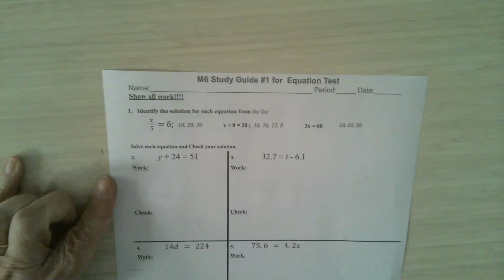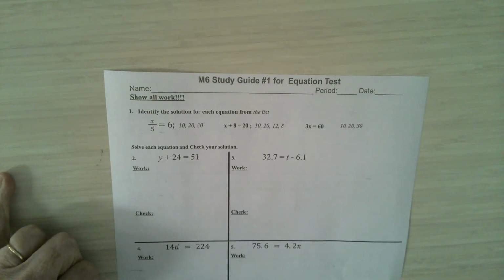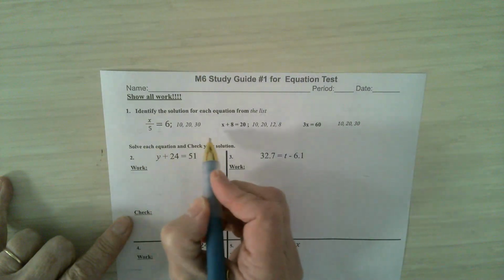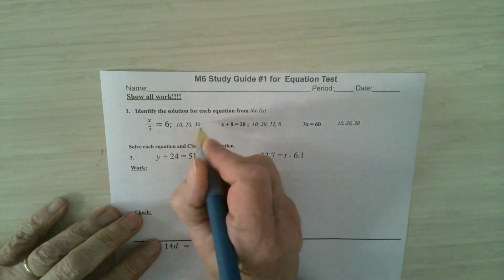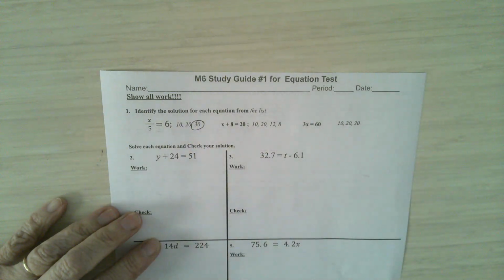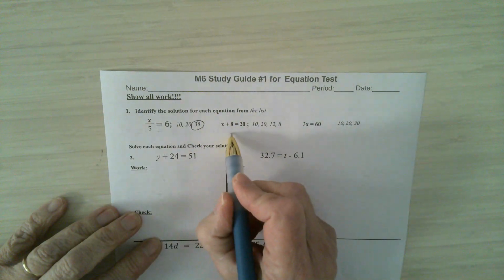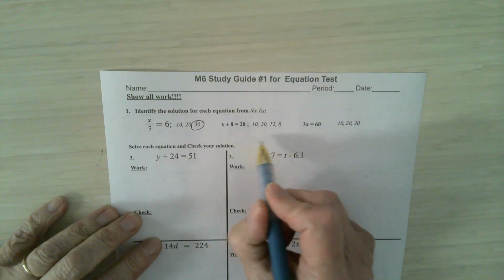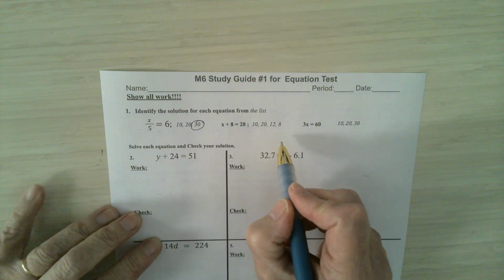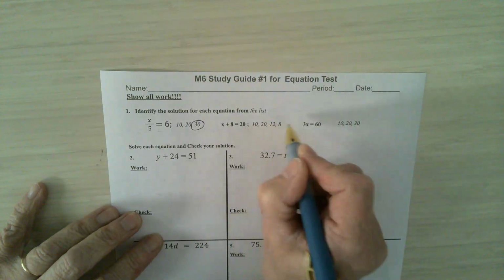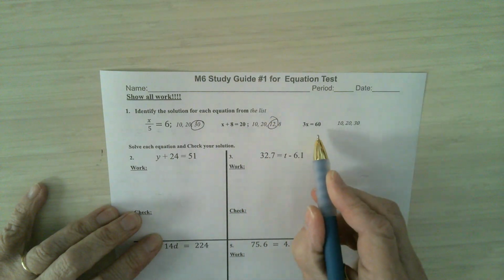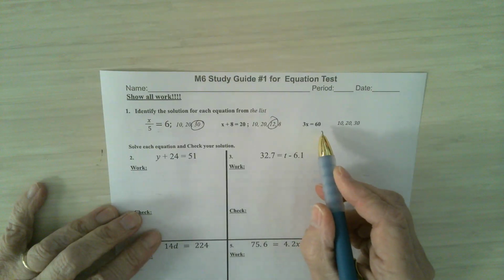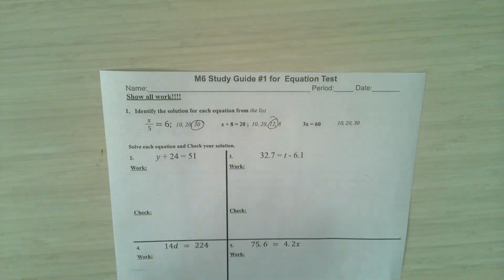So let's begin. Number 1, identify the solution for each equation from the list. Here, what divided by 5 is 6, class? 30. Very good. And you just circle the number. What plus 8 is going to give you a 20? Which one of those numbers will you circle? Yes, 12. In the next one, 3 times x equals 60. 3 times what is 60? Yes, 20.